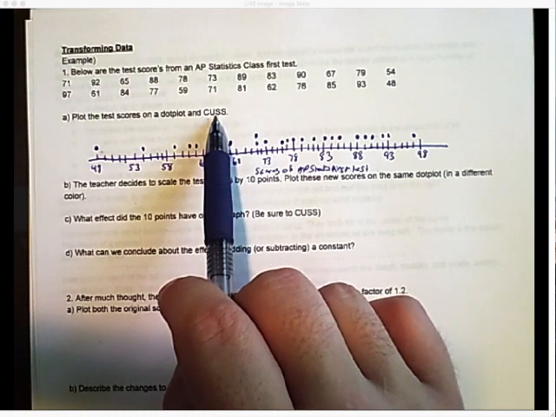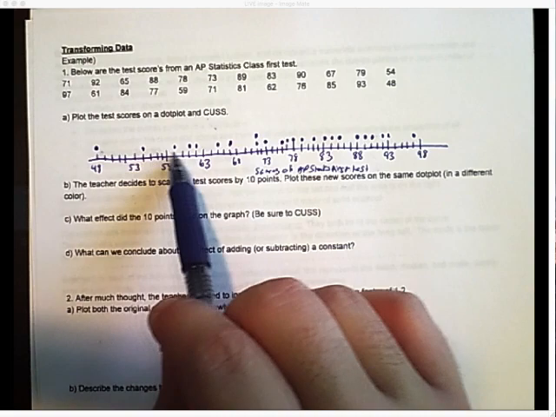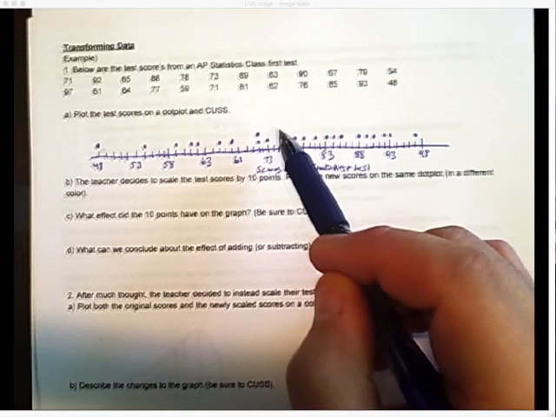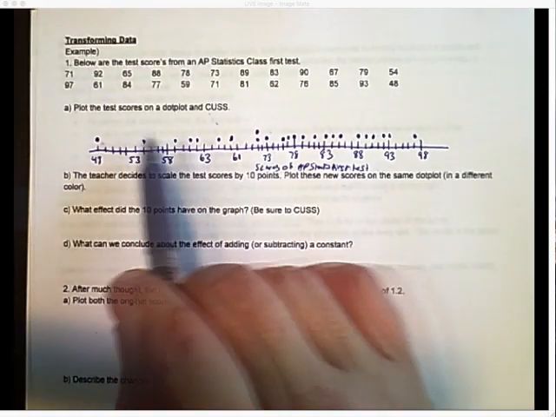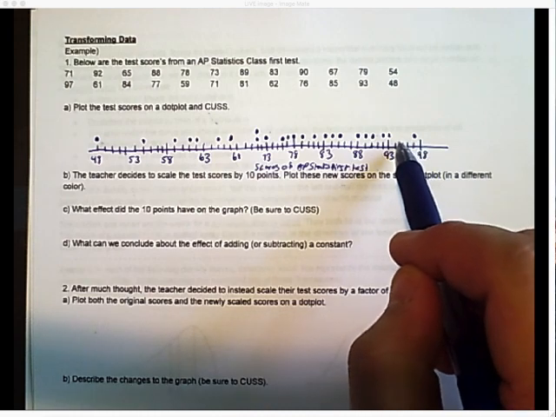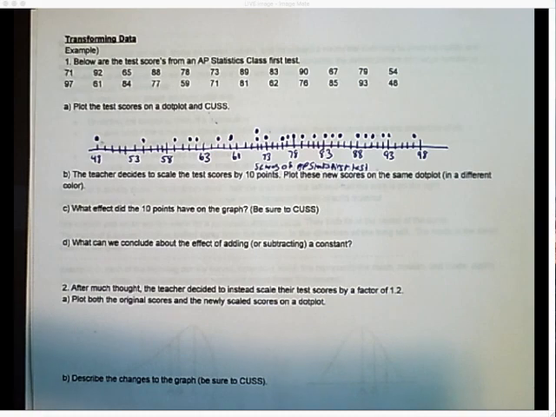The shape looks fairly symmetric. From the center, it goes roughly about that many out that way, about that many out that way. It might be slightly skewed, or you could figure out what the mean and median were. If the mean is smaller than the median, it's skewed left. This might be slightly skewed left. And then you could talk about spread. You could talk about IQR, or you could talk about standard deviation.